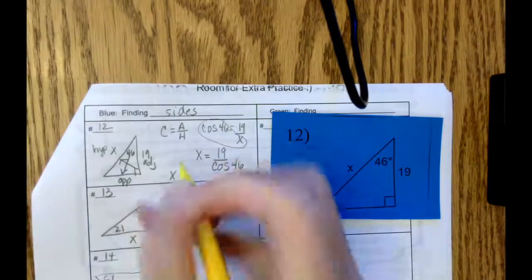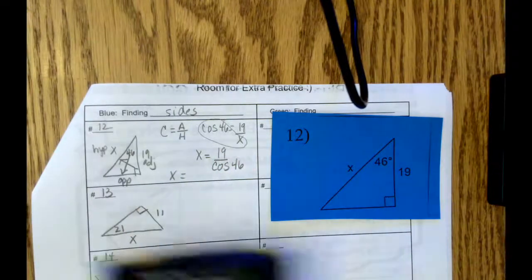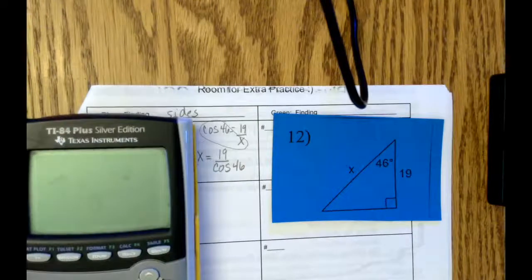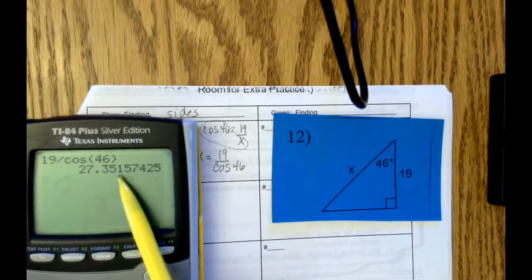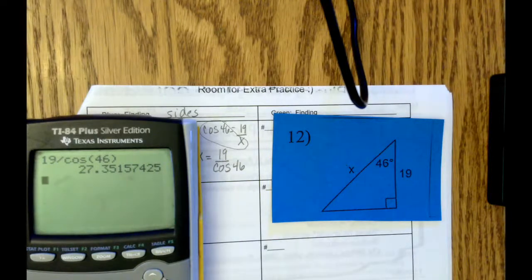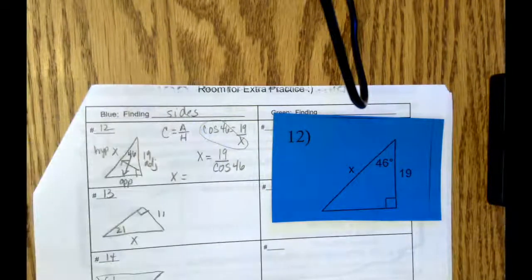And then when we type that in to our calculator here, 19 divided by cosine of 46, we get 27.351. Because 1 is less than 5, that's going to stay a 5. So we're going to get 27.35.